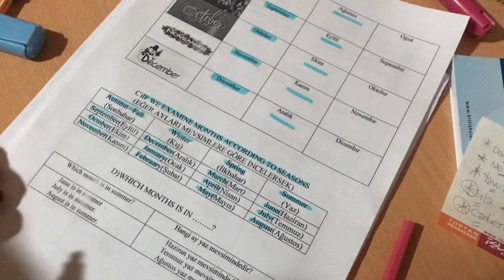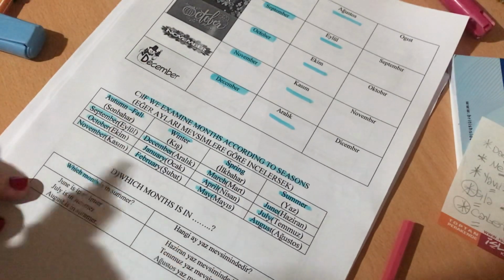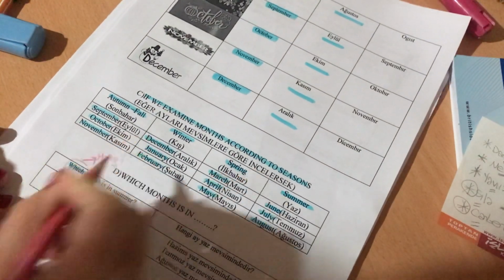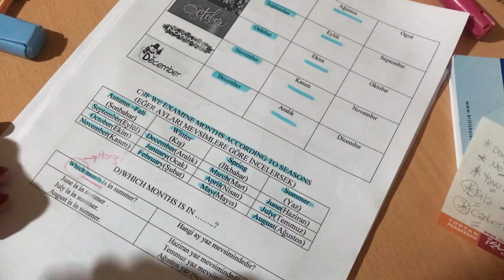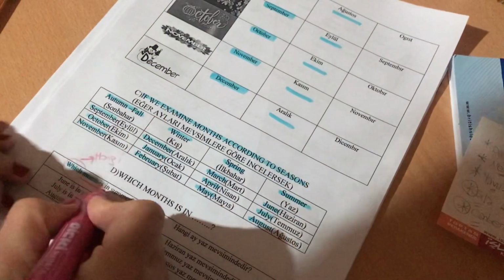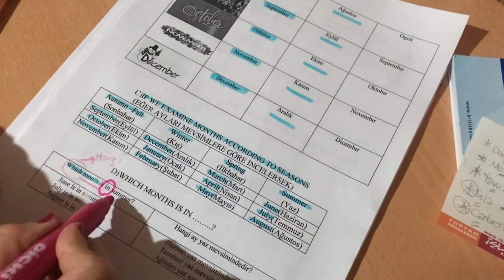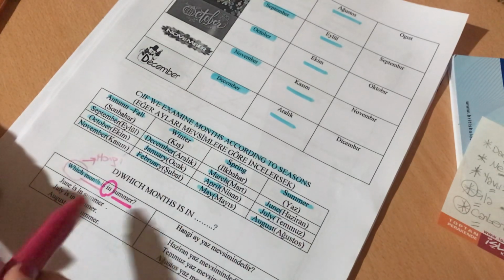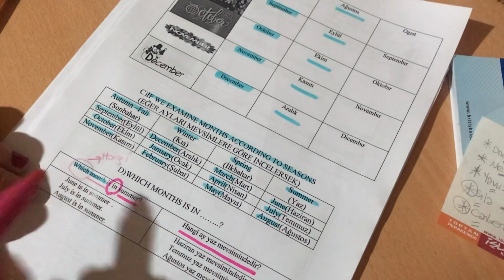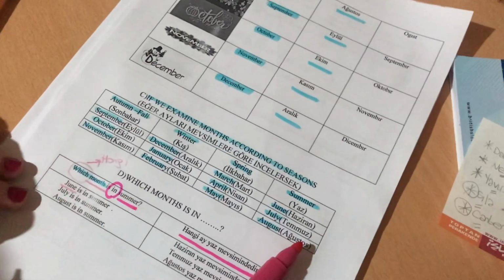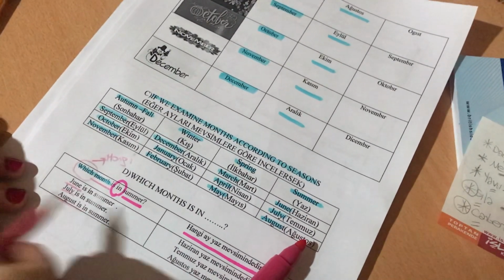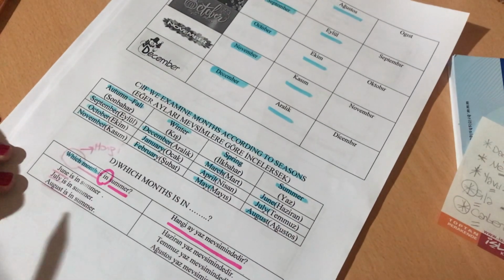Peki eğer şöyle bir soru gelirse, which month, hatırlayın hangi? Month, ay, hangi ay? In summer. Burada önemli olan bir tane kelimemiz. In summer demek ki mevsimlerden önce in geliyormuş. Yaz mevsiminde. Hangi ay yaz mevsimindedir? June is in summer. Haziran yaz mevsimindedir. July is in summer. Temmuz yaz mevsimindedir. August is in summer. Ağustos yaz mevsimindedir.